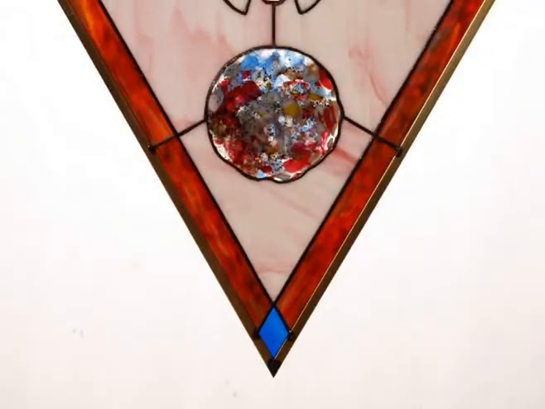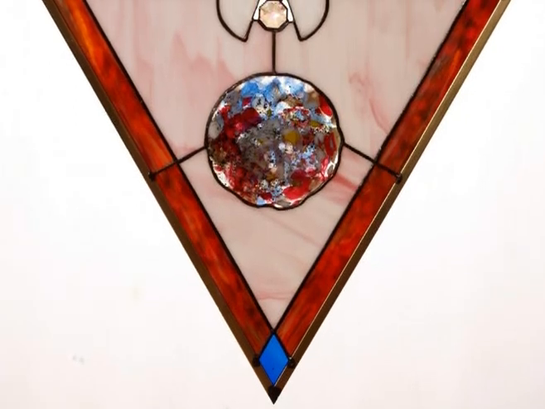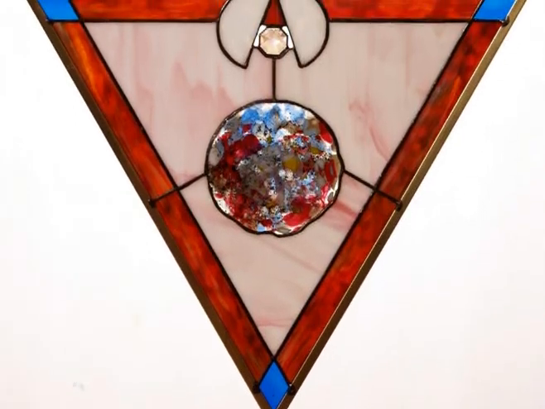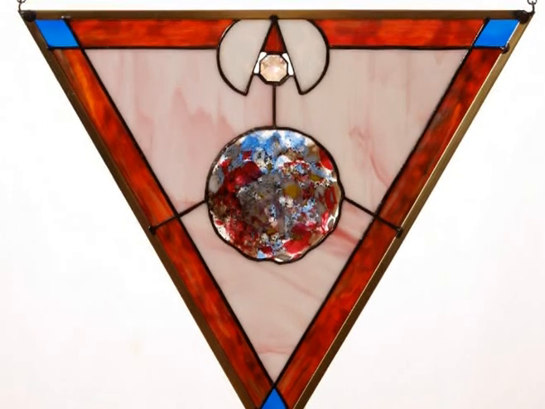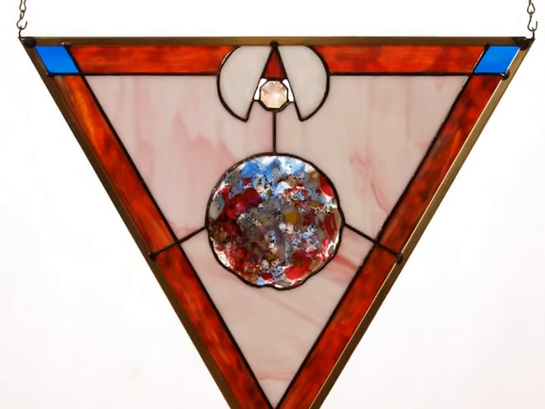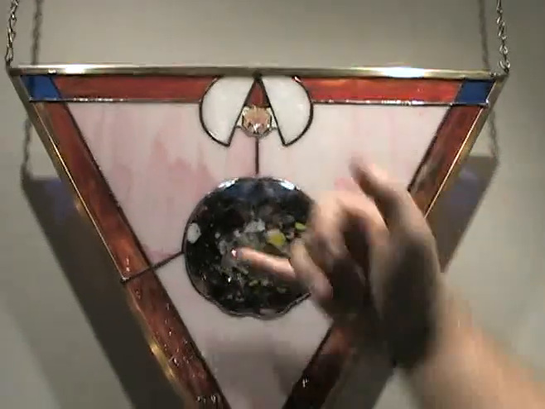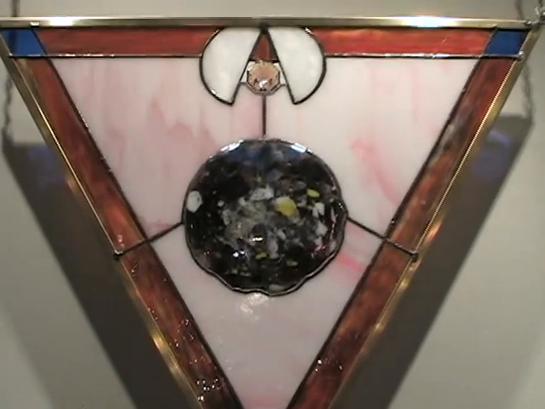This piece is called Solomon's Triangle, and it refers to the ancient story of Solomon capturing the demons within the circle, within the triangle, and commanding the demons to do his bidding. It has in the interior a chunk melt, where chunks of glass are put together within a flower pot and melted down to create that design.